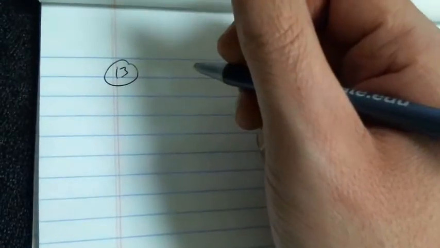Alright, number 13. Find where the slope of the curve is defined. So what we're going to do is take the first derivative of each one of these, and we're going to see where it might not be continuous, or might have some zero division, or square root of a negative, that sort of thing.